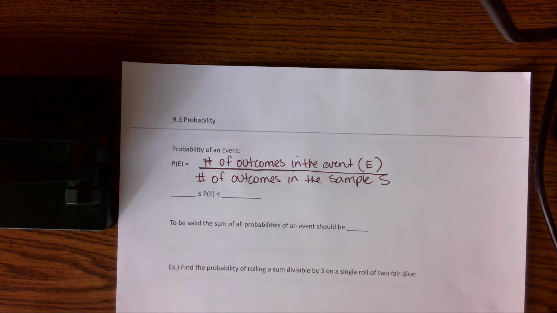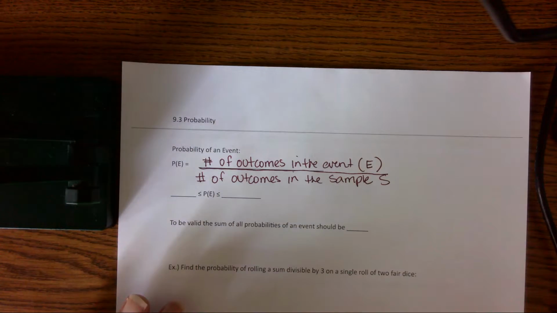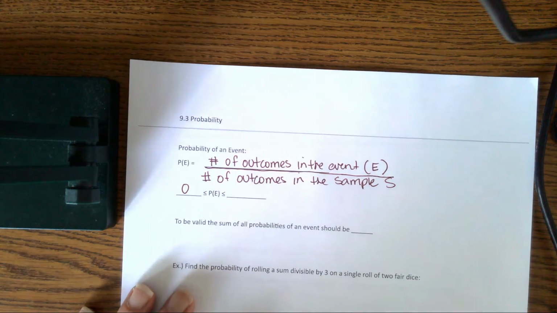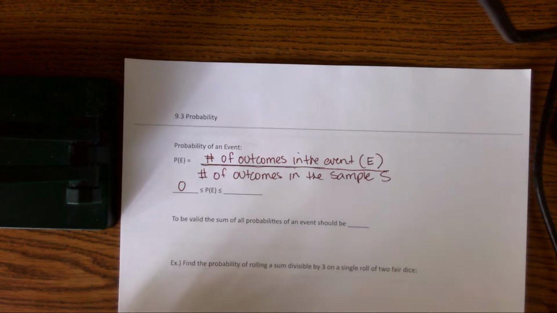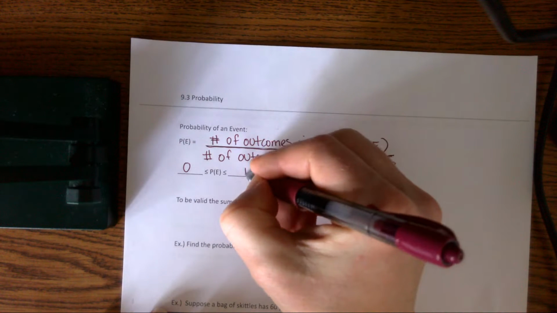So a couple of things that you should realize about probabilities is that the smallest probability there is 0, and the largest probability something has is 1.